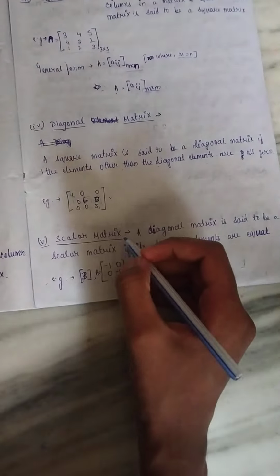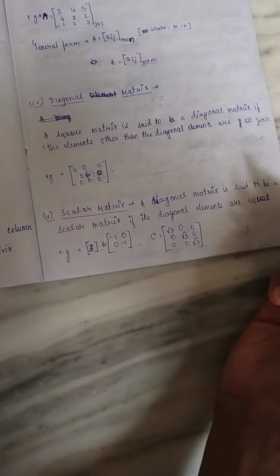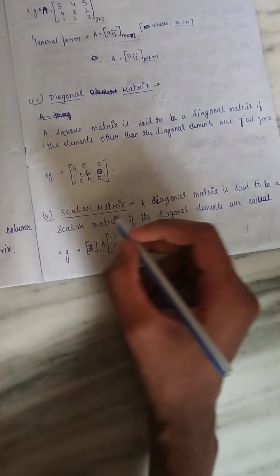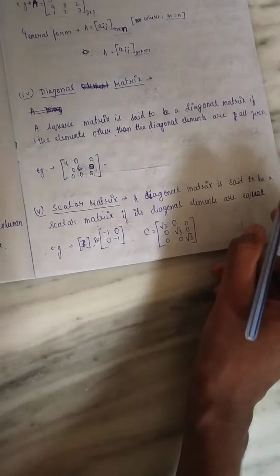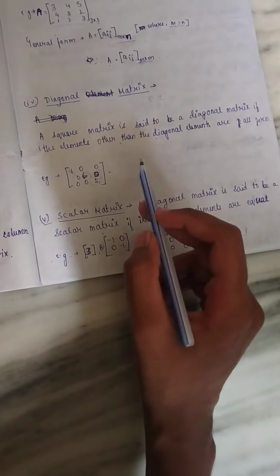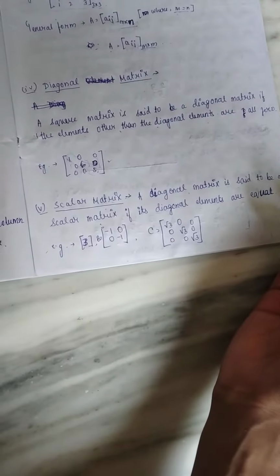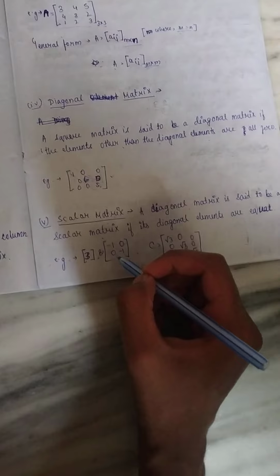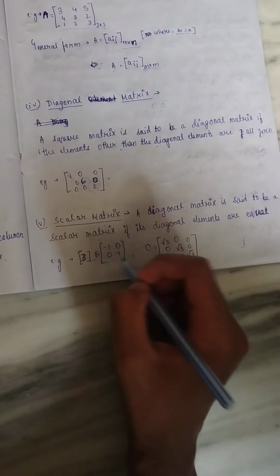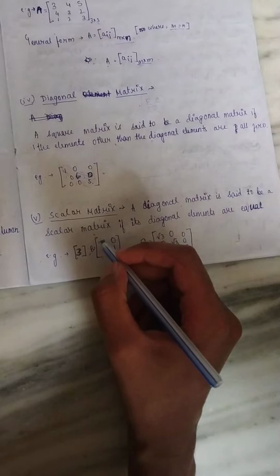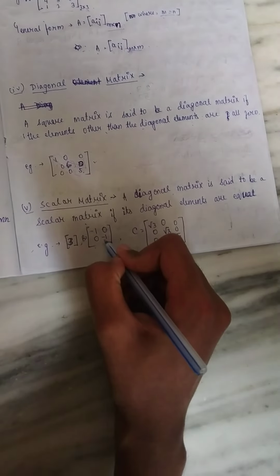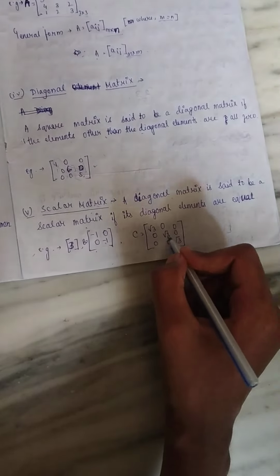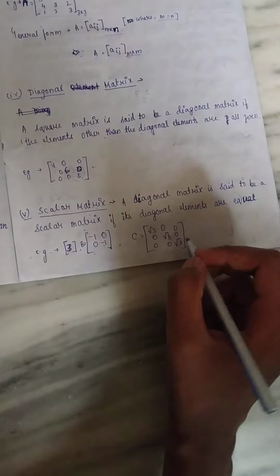Then the scalar matrix. We can call a diagonal matrix a scalar matrix if its diagonal elements are equal. A scalar matrix is a type of diagonal matrix, and its diagonal elements are equal, like B, a 2 by 2 matrix where A11 and A22 are equal, and C, a 3 by 3 matrix where A11, A22, A33, all the diagonal elements, are equal.